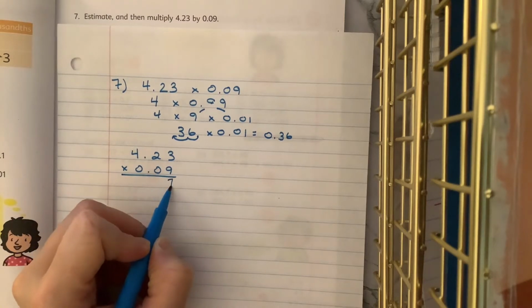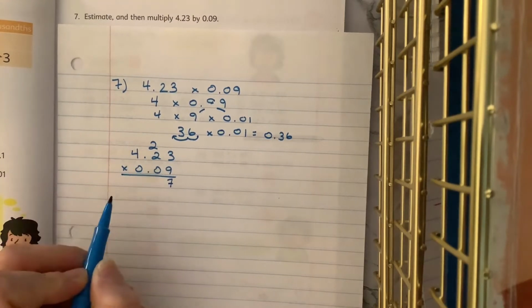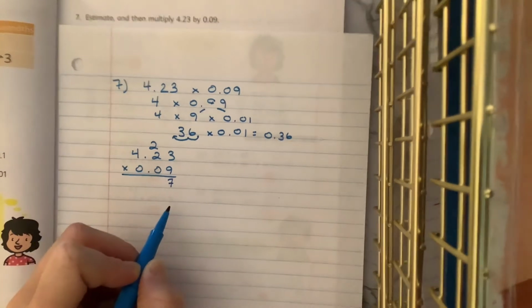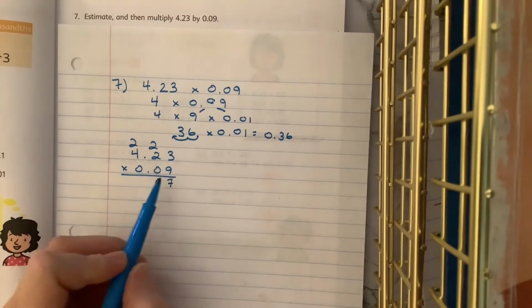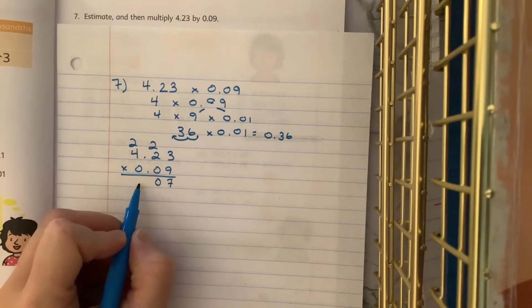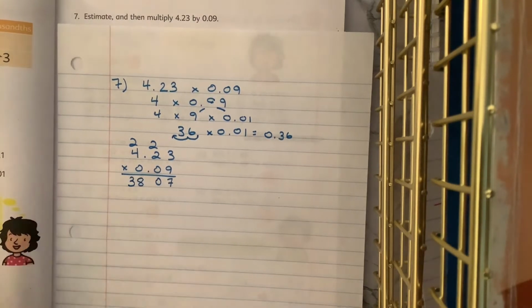So now we do our multiplication as usual. So 9 times 3 is 27, and we regroup that 2. 9 times 2 is 18, plus 2 is 20, and we regroup that 2. 9 times 4 is 36, plus 2 is 38. Okay, so now is where we're going to look at our estimate, but also consider this rule.